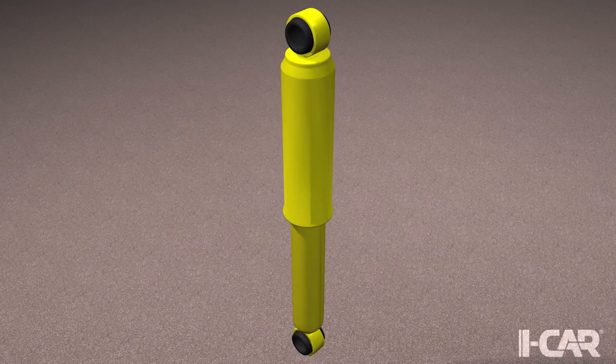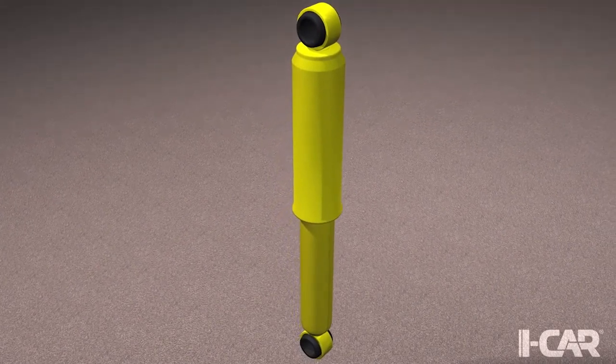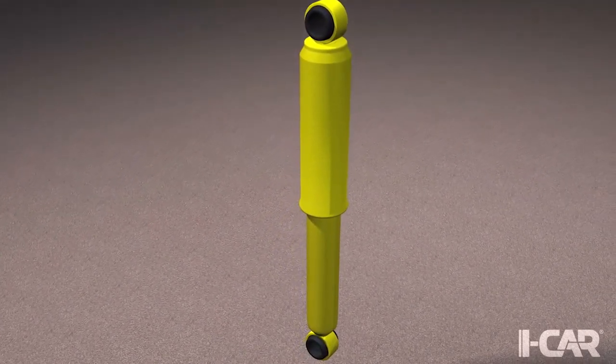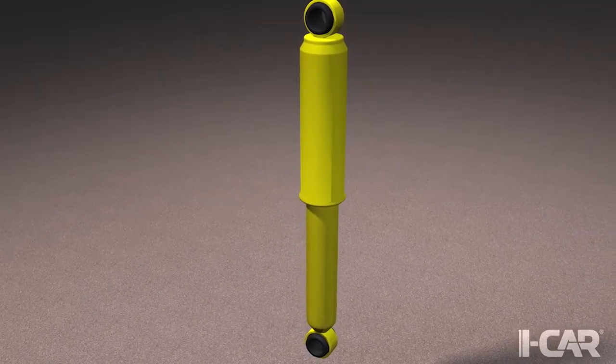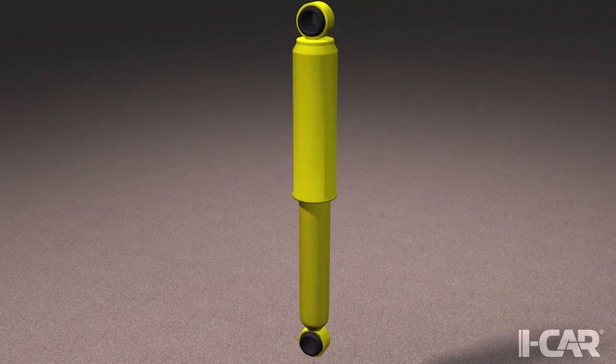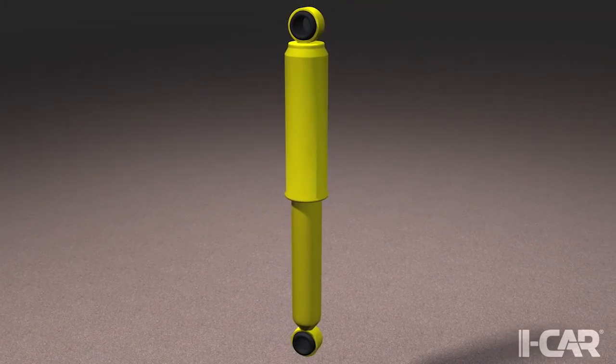In order to understand how an electronically controlled shock absorber works, an understanding of the operation of a conventional shock absorber is required. Let's see a simplified animation of how a basic shock absorber works. A shock absorber is basically a hollow tube filled with hydraulic fluid or oil.